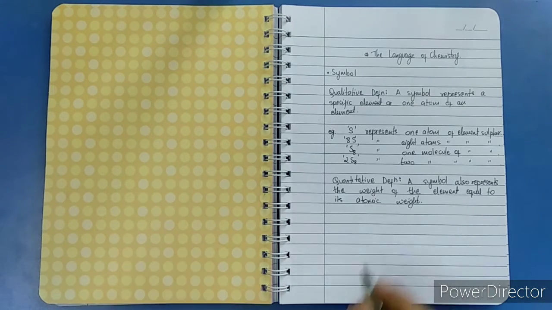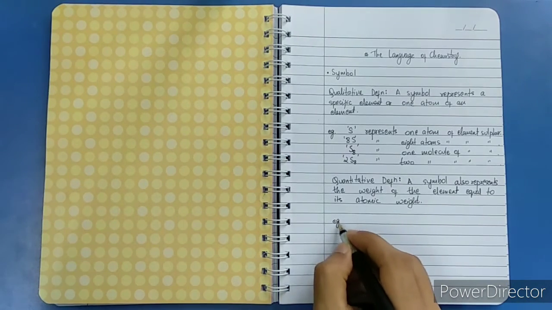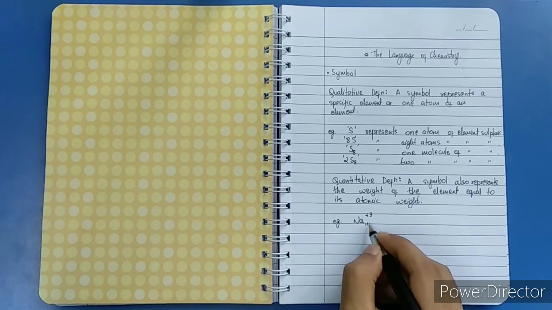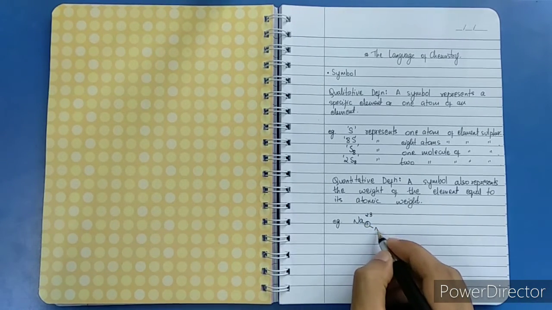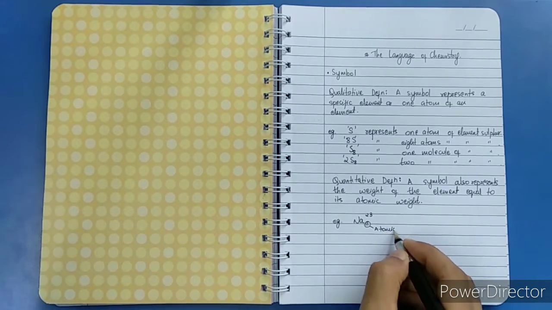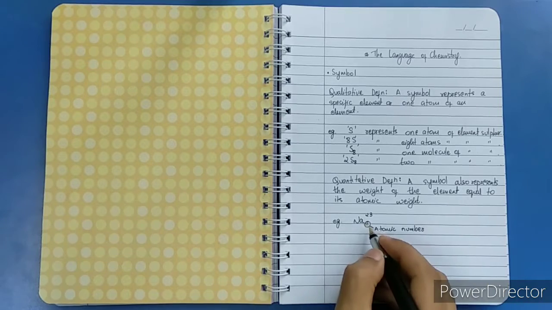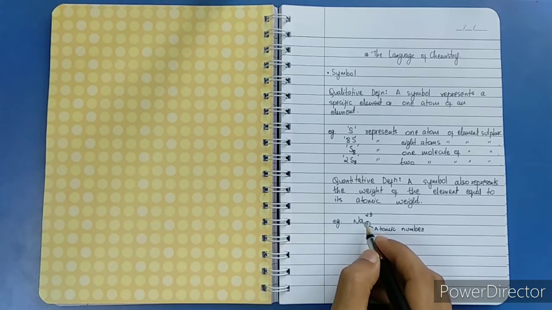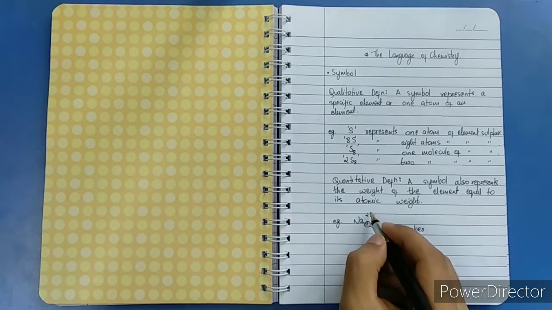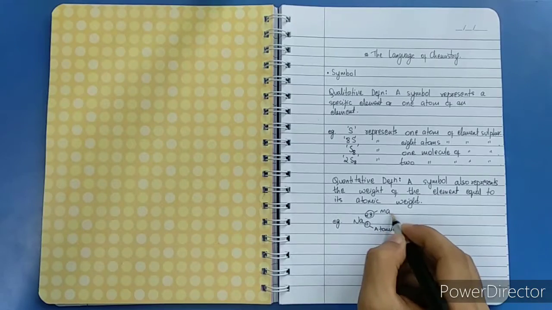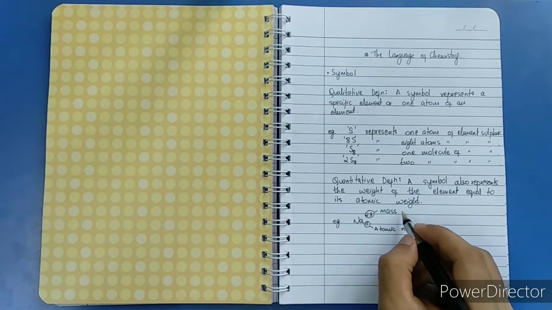So suppose I say Na 11 23. This denotes the atomic number, which is given as a subscript. The writing at the bottom is called subscript and the writing at the top is called superscript, and this superscript denotes the mass number, or what we also call the atomic weight.